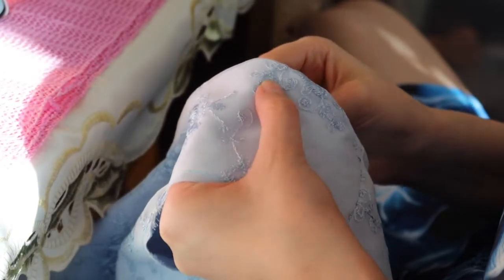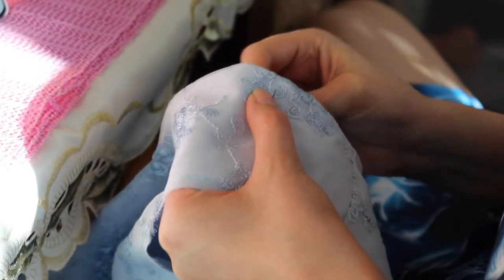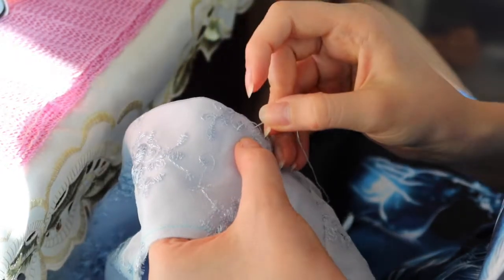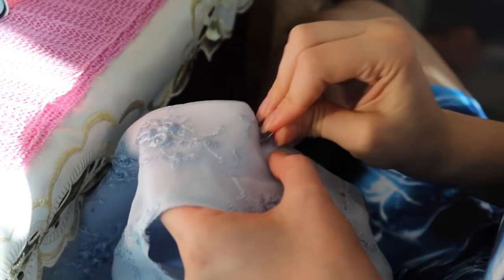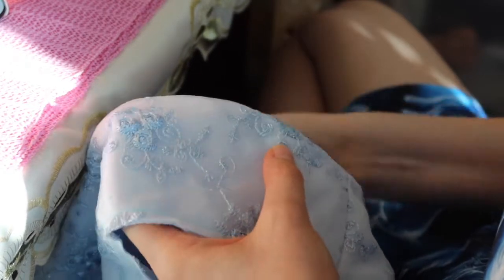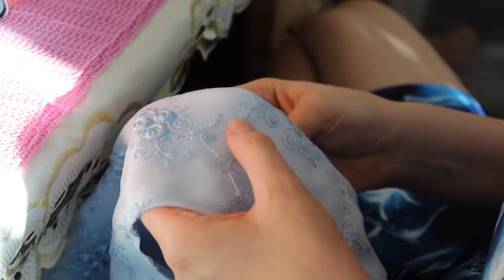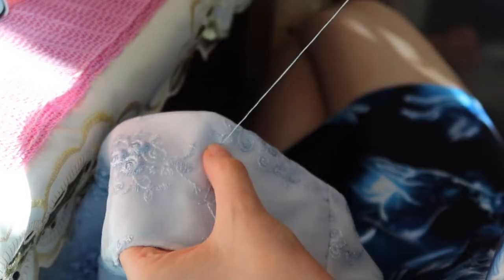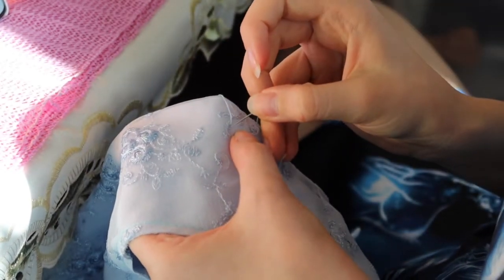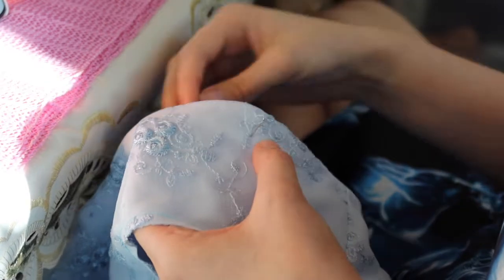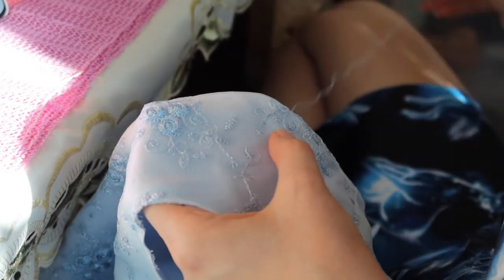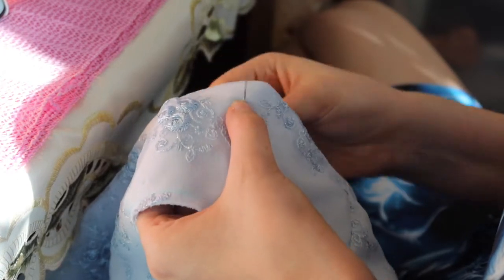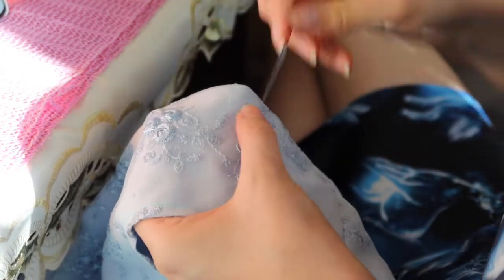This pattern did push my sewing skills, and it asked me to do things such as a prick stitch all along the neckline, which would create a drawstring base. At first I panicked because I thought I'm not very good at hand stitching, but I watched a quick tutorial on how to do a prick stitch. I will link that down below because it really helped. And it was done in no time at all. So definitely push your sewing skills.